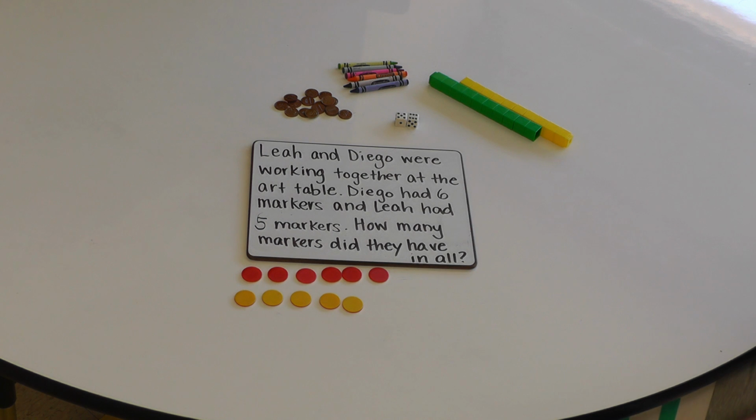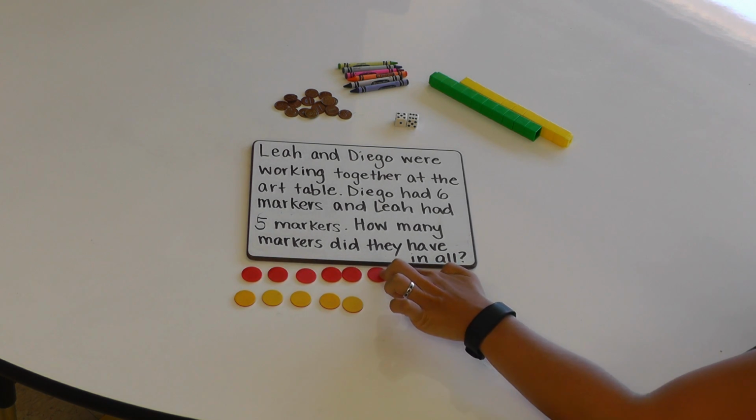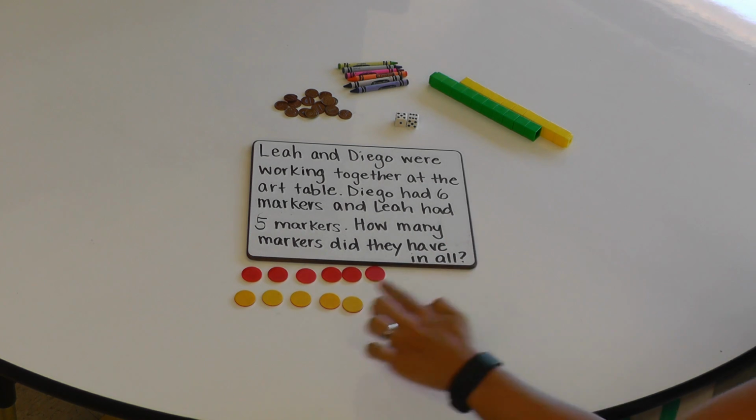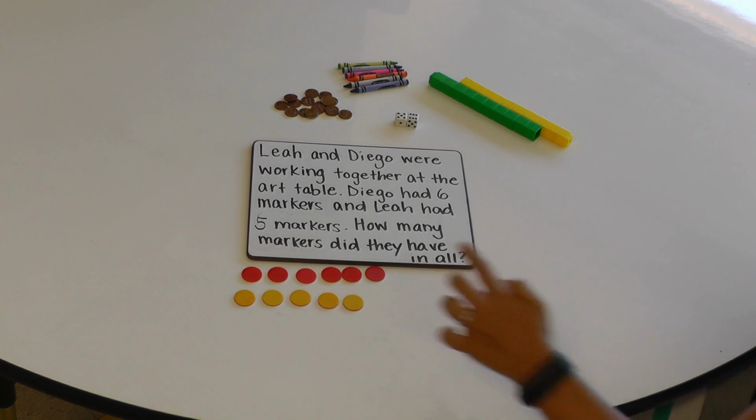The strategy that we hope to see students change to would be a count on. So instead of counting these counters again, the 6 that Diego has, they would know there was 6 and they would count on from there: 7, 8, 9, 10, 11.